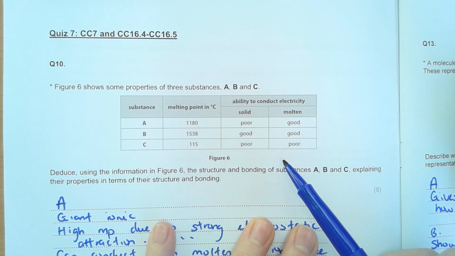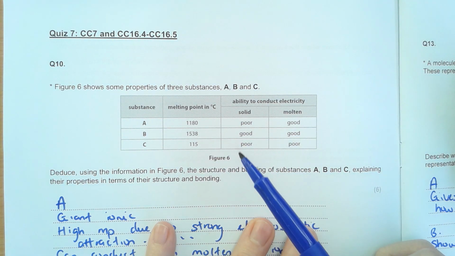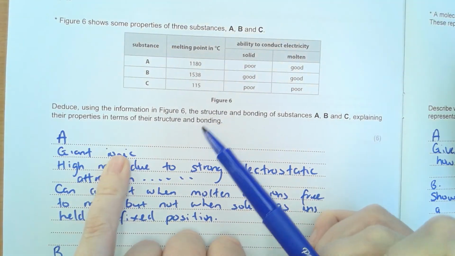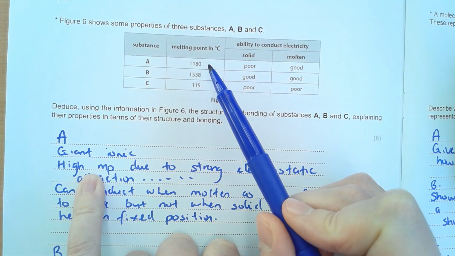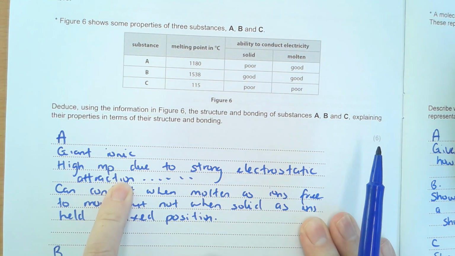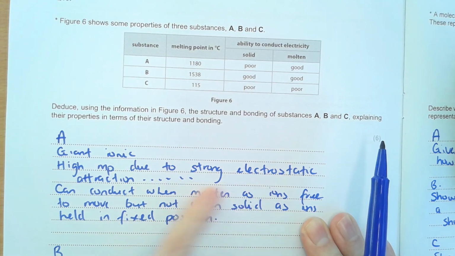So you need to look at the properties and decide which one of those categories it falls into, and then explain how you know your answer. So a question like this, I would just go through it A, B and C. So A, I've said it's giant ionic. I know this because it's got a high melting point, and ionic compounds have a high melting point due to the strong electrostatic attraction between oppositely charged ions.